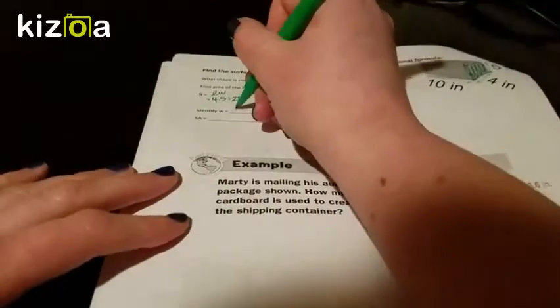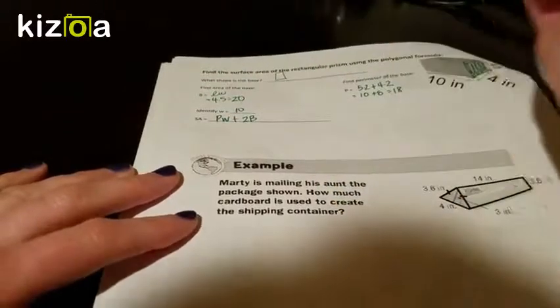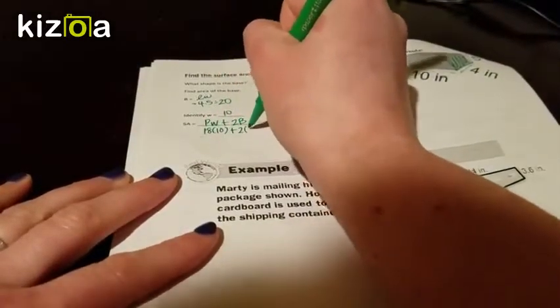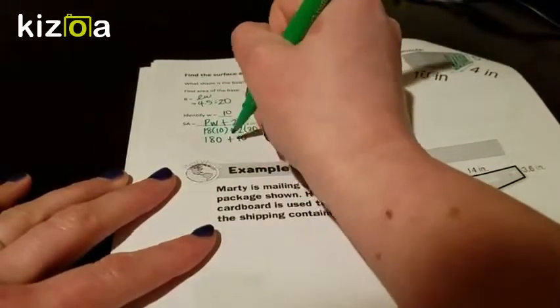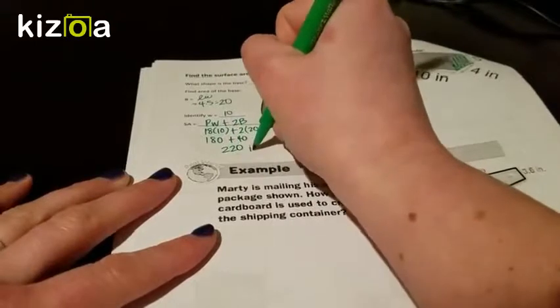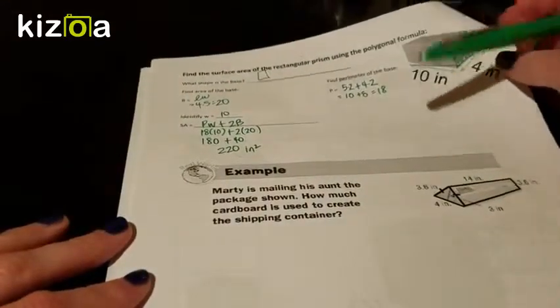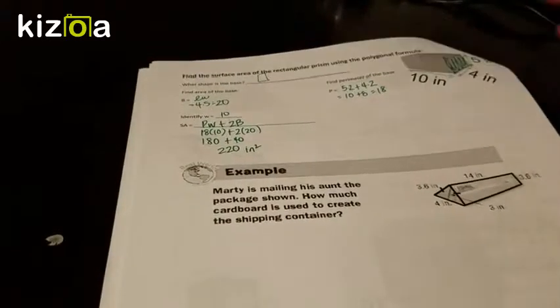My W is 10, so PW plus 2B. So we're going to have 18 times 10 plus 2 times 20, so we're going to get 180 plus 40, so 220 square inches. Some people prefer to use this one just because the 2 LW is a little intense, but it's an option.